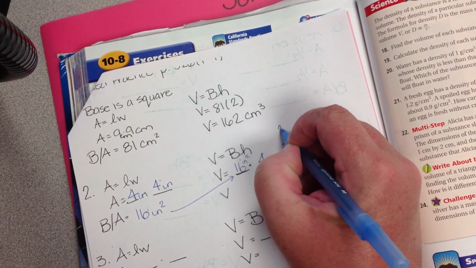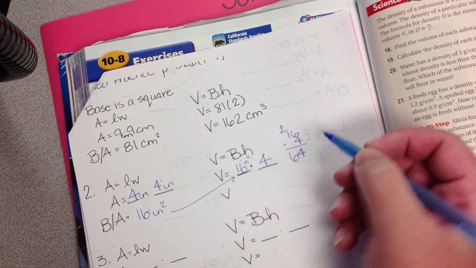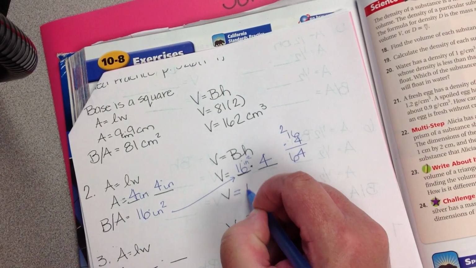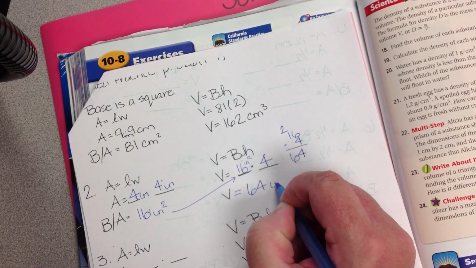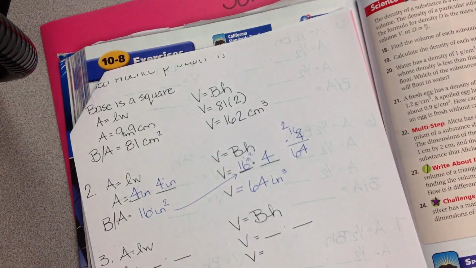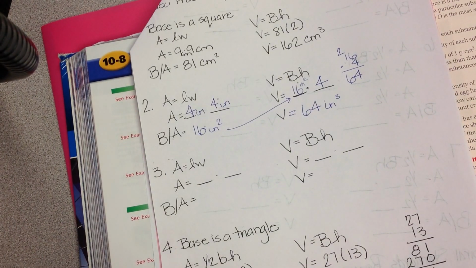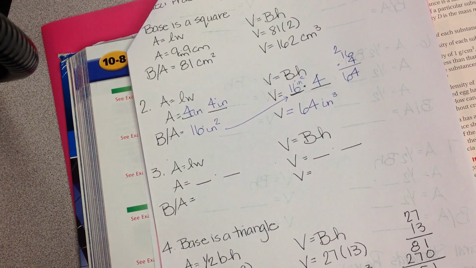Put the 4. Carry the 2. 4 times 1 is 4, plus 2 is 6. So the volume of that cube is 64 inches cubed. Correct. Okay, you're going to do number 3 on your own. We will grade it in class on Wednesday.